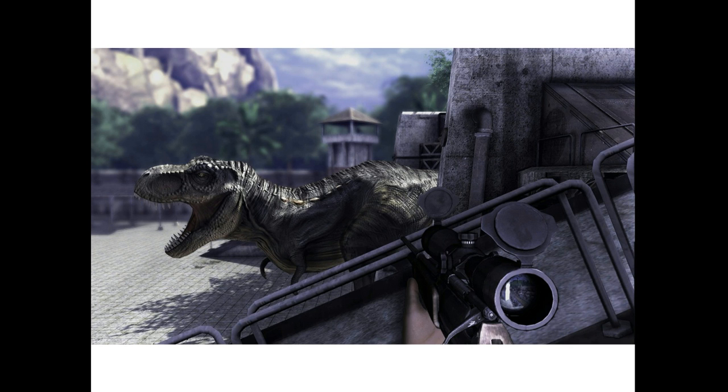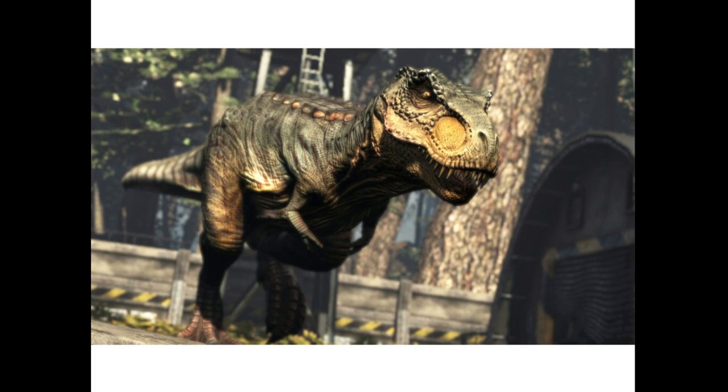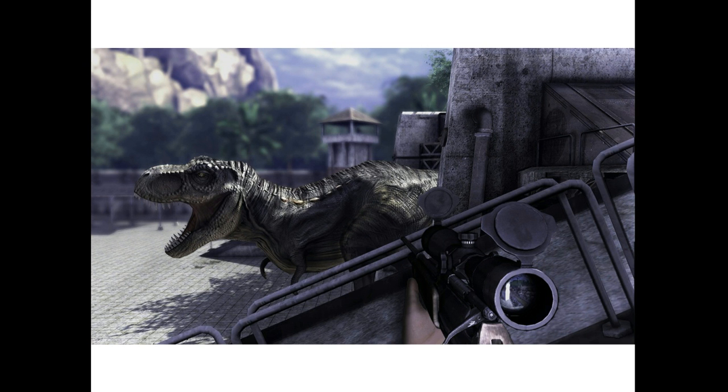Maybe my model can be compared to this one if we talk about the shape and the anatomy, but my model cannot really be compared to this one if we talk about the skin and the texture and the pattern of the skin of the dinosaur.